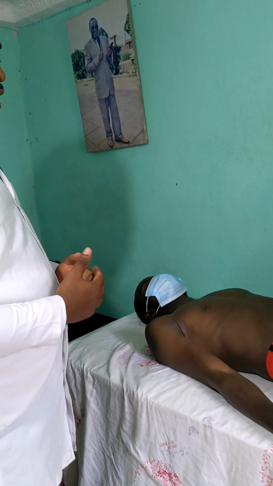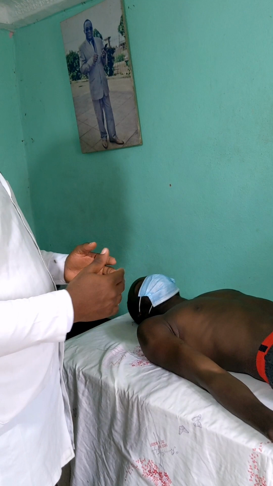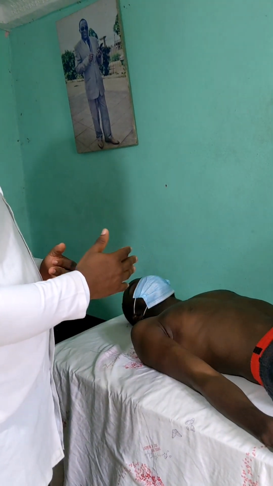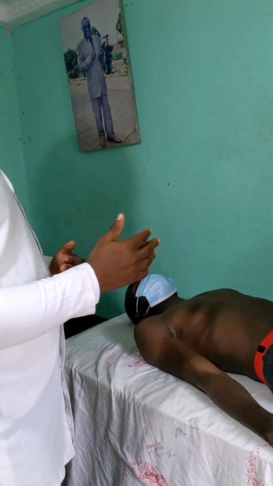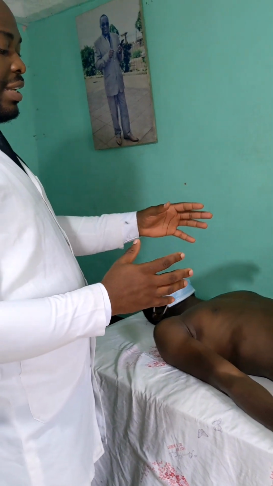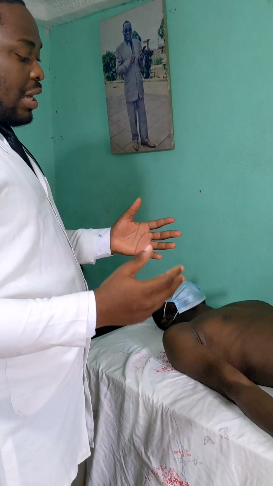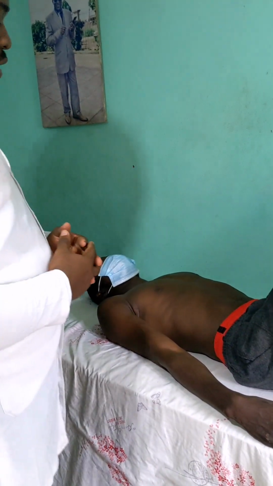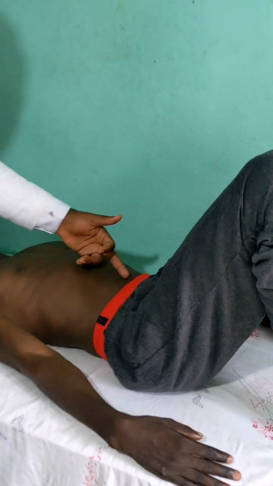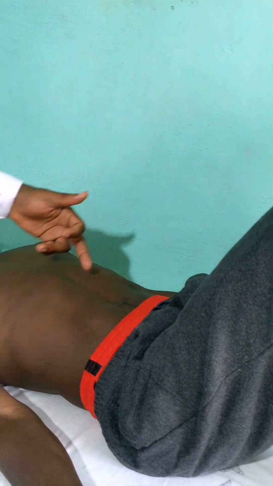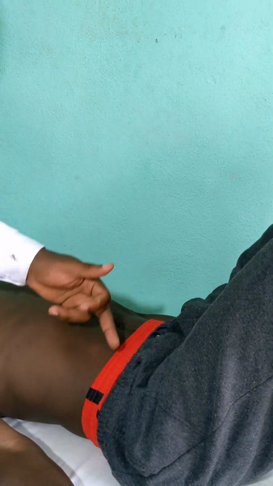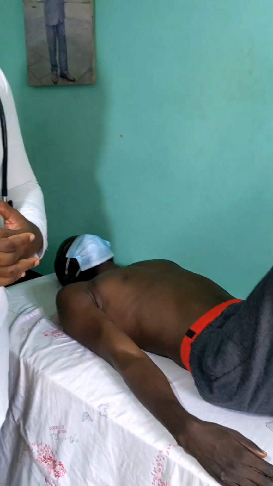All that is to visualize if there is any change in morphology, any difference, if the abdomen moves with respiration, and if there is any scar on the abdomen. And other aspects, like in obstetrics, you can visualize a hyperpigmented linea nigra, and you can visualize also striae gravidarum. So those are the different aspects that you have to visualize on inspection.